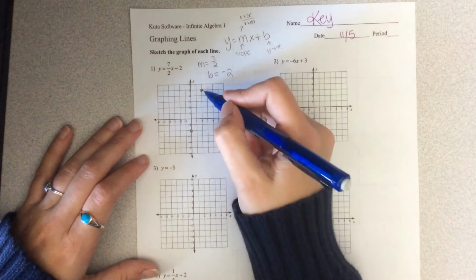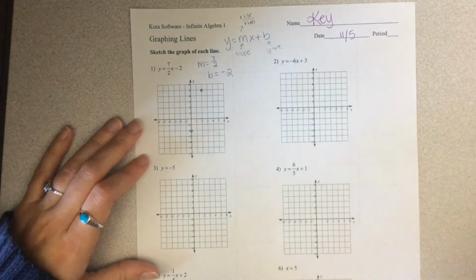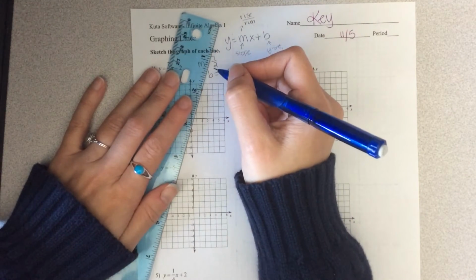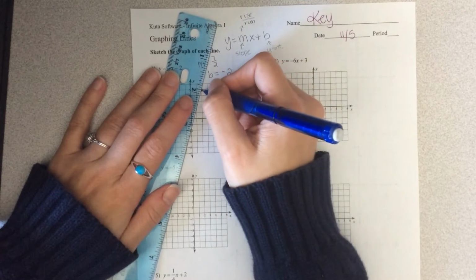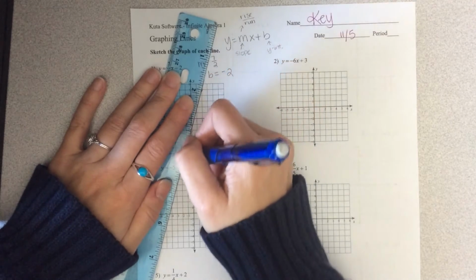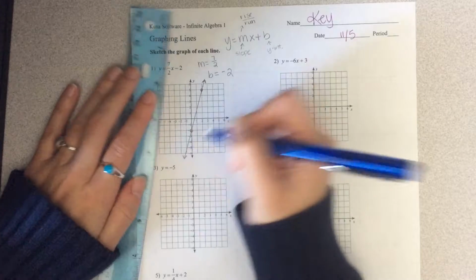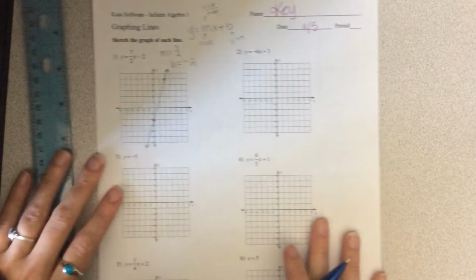I can't move any more up my graph or down from the y-intercept, so I'm going to take my ruler and connect those 2 points to create my line. And remember, we want that to go all the way to the edge of the graph and have the arrows at the end. And that's it. Let's try the next one.